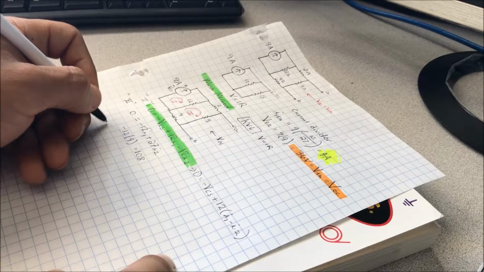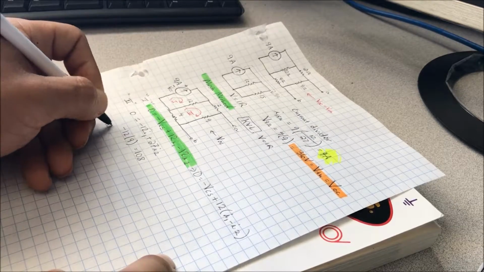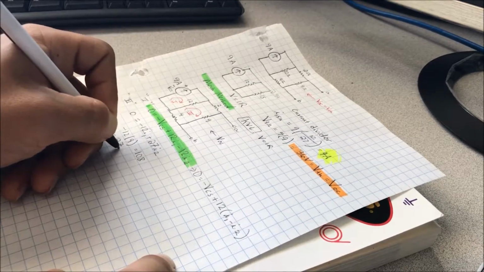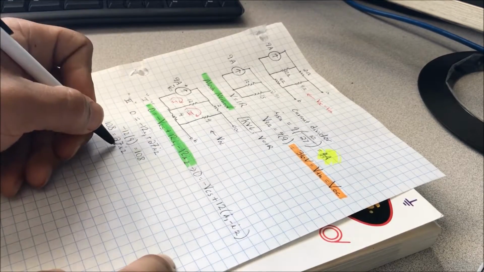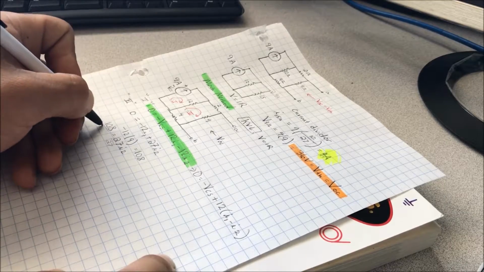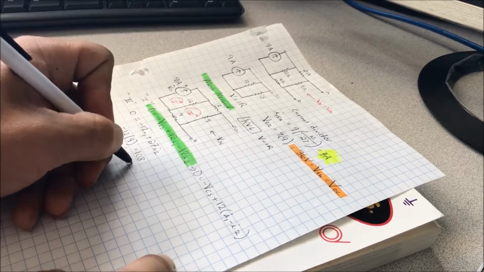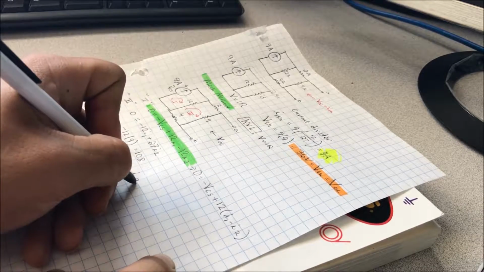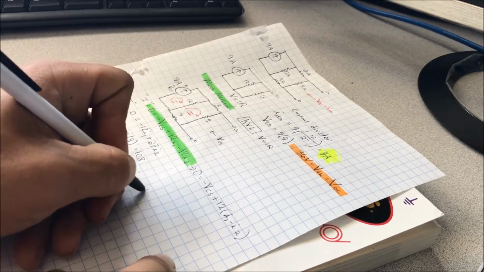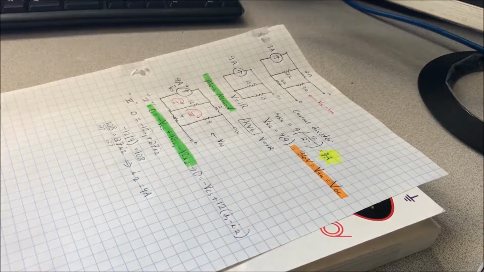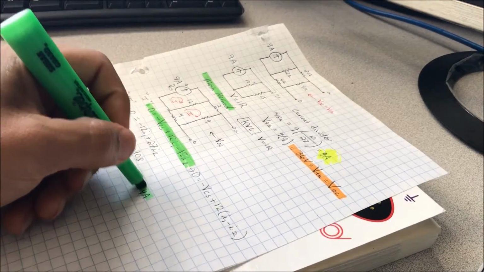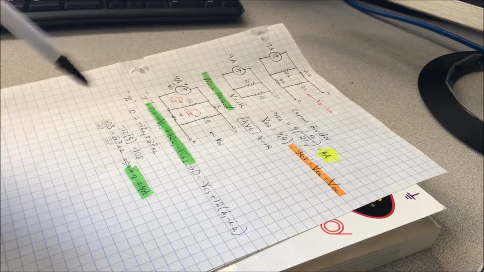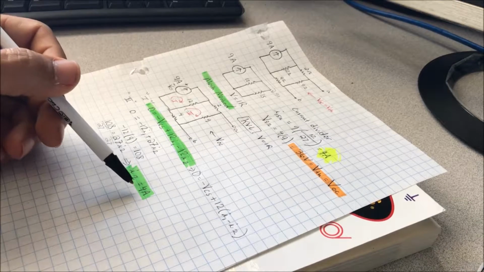Negative 108 added to the other side, you get 108 equals 27I2. Divide by 27 and you're gonna get I2 equals 4 amps. That's just so we can check, it's what we got up there. We're just doing it a different method.